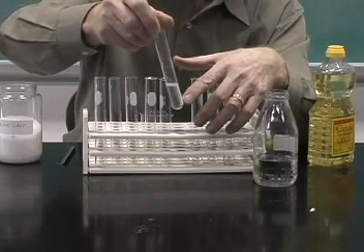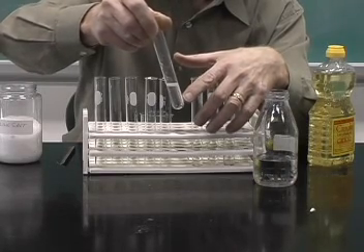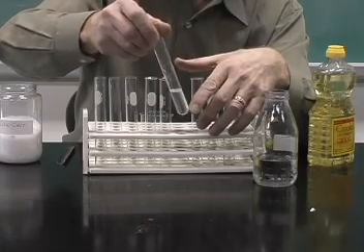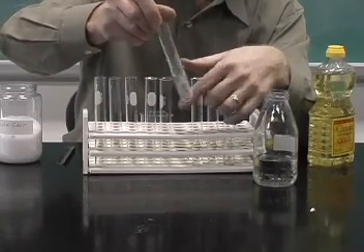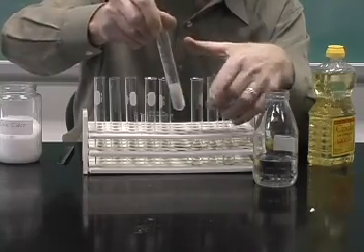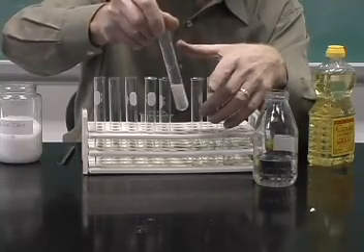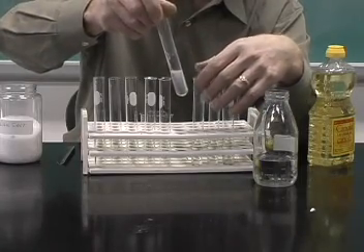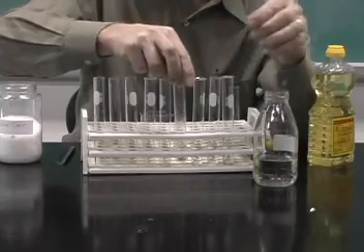Here again we have a heterogeneous mixture. The oil does not dissolve in the water, and as a consequence we have a non-homogeneous system, but actually a heterogeneous system. Two different phases, both of which are liquid.